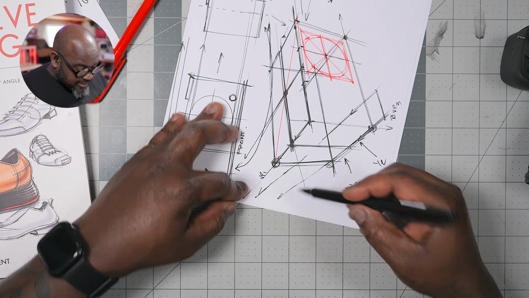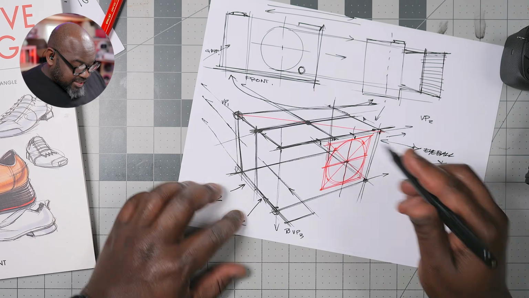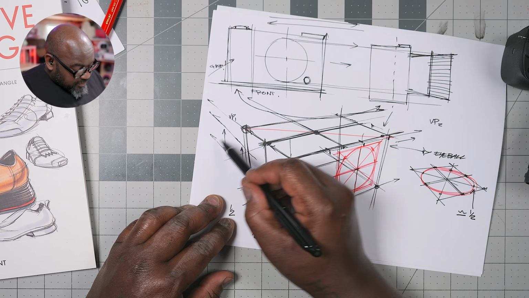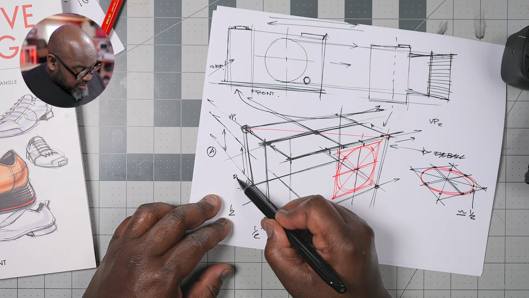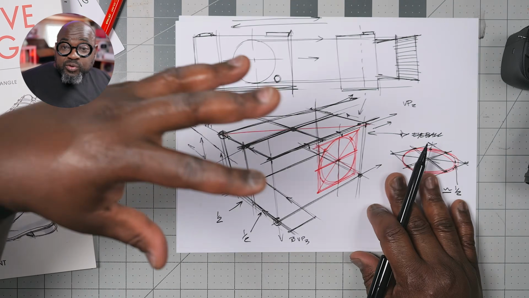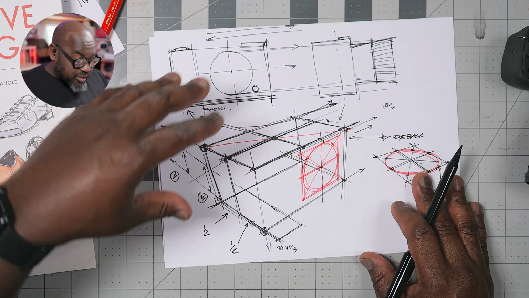So see how the distance between these lines as I extend them. See how this distance here is smaller at A versus B, right? So because A is smaller than B, that's showing that these converge to a common point.